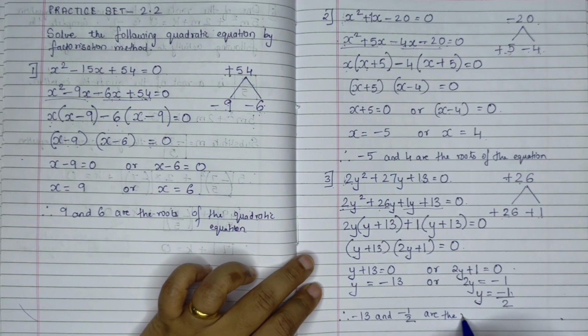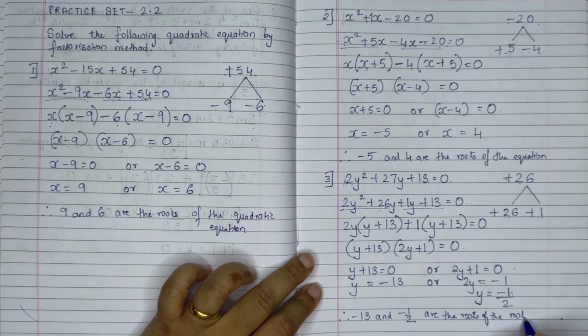are the roots of the quadratic equation. Understood?